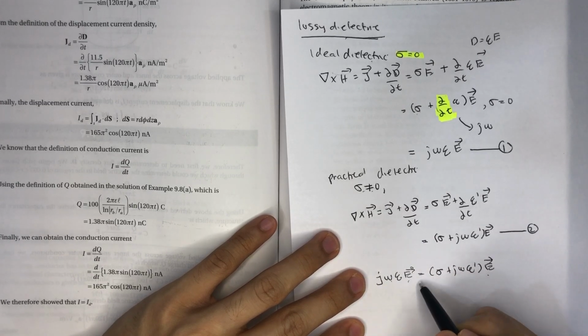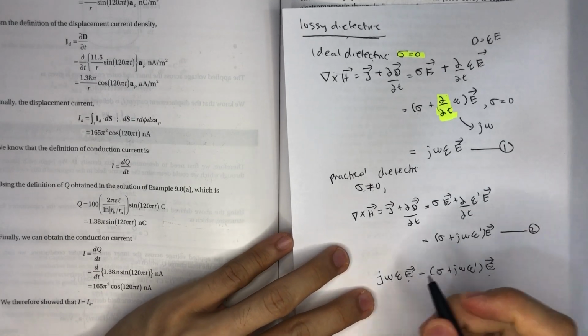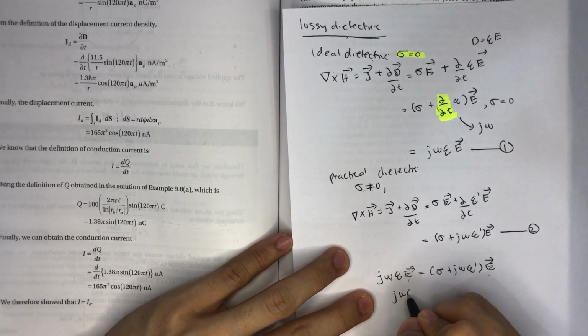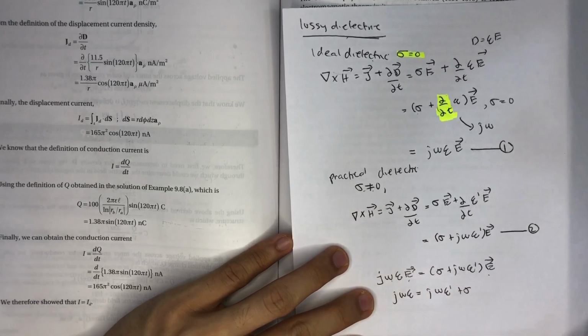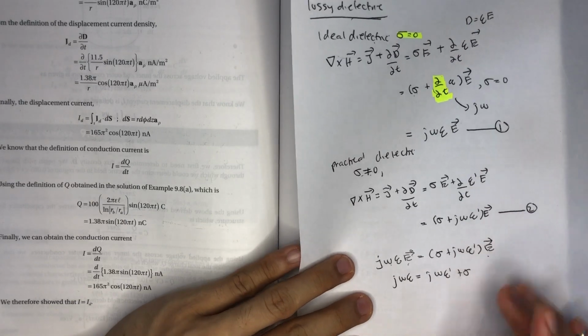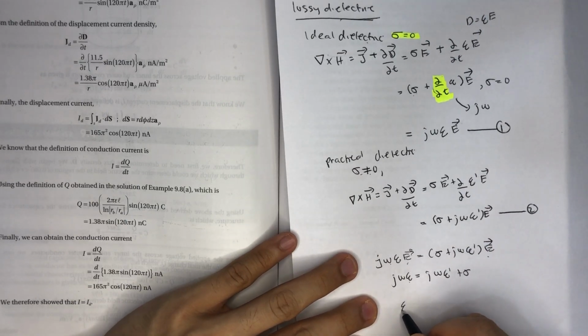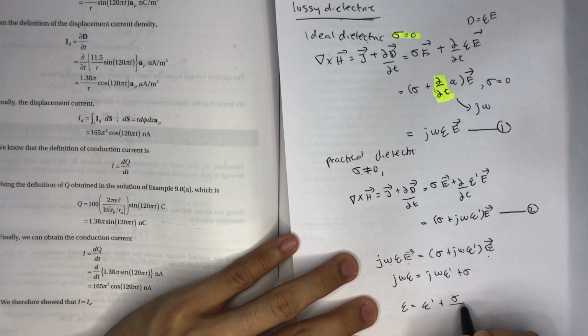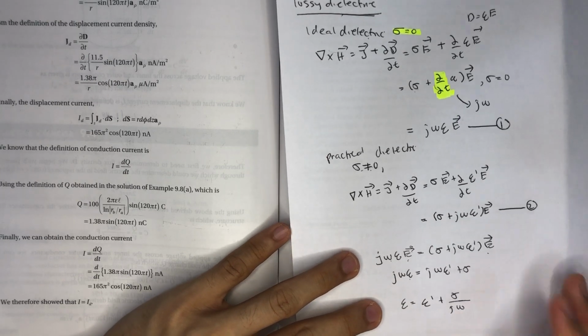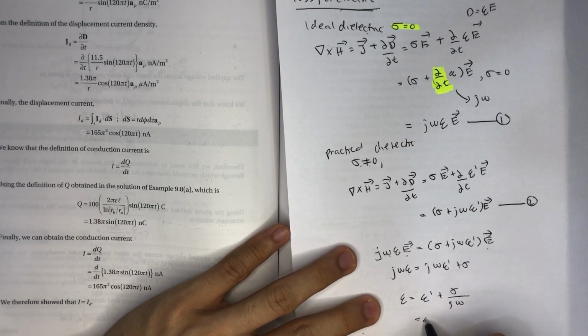We take the E out, so we only focus on these terms. Then we do some arrangement: we divide all by j omega, and then we have omega, 1 plus this term. Am I correct? And then we factorize epsilon prime outside.